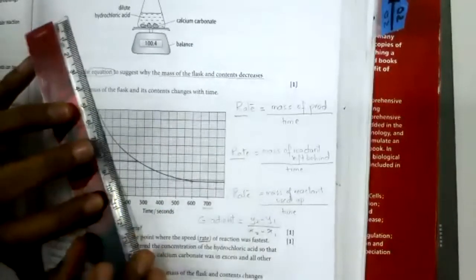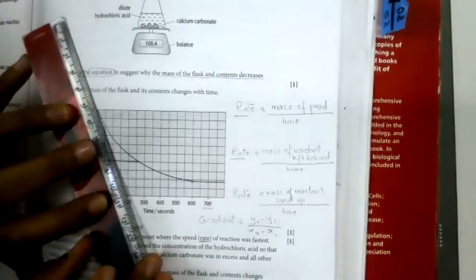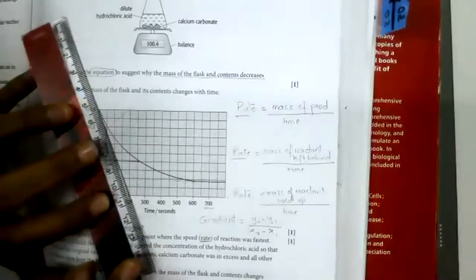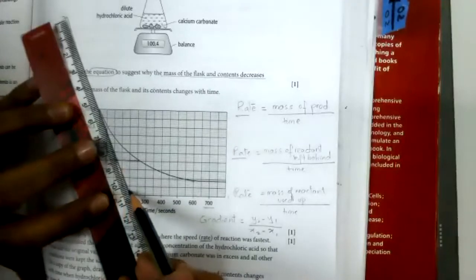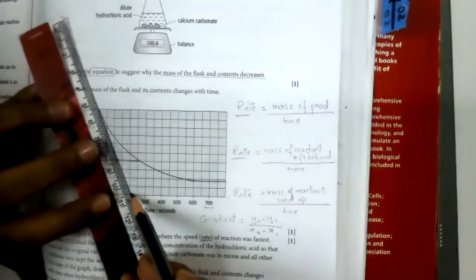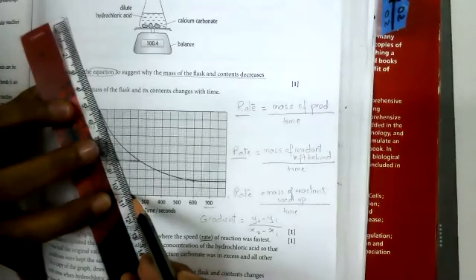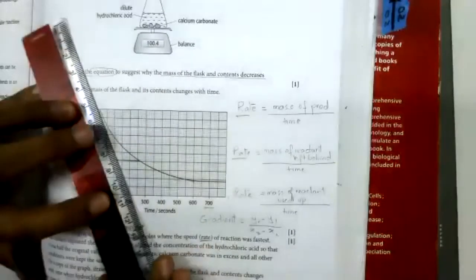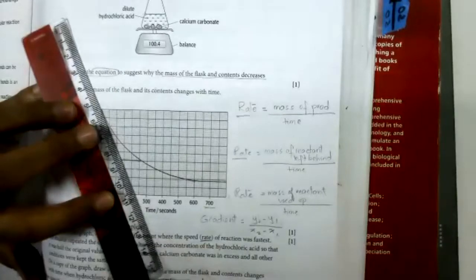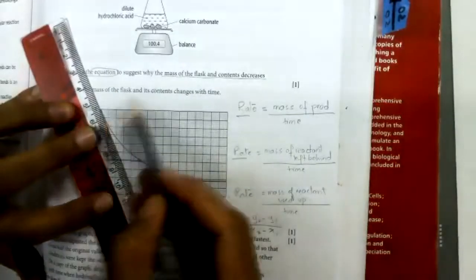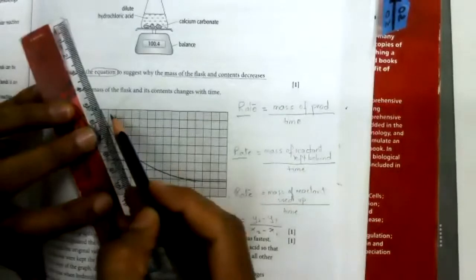So what I will do is I will take a ruler and I will see where the slope is the steepest. So look at this, at this point. I am making the ruler touch the graph at one point while making sure that it is roughly perpendicular to, if there was a radius, that it should be perpendicular to it.